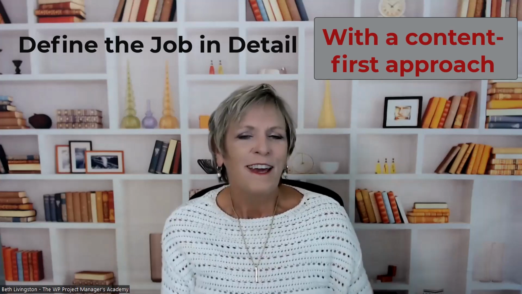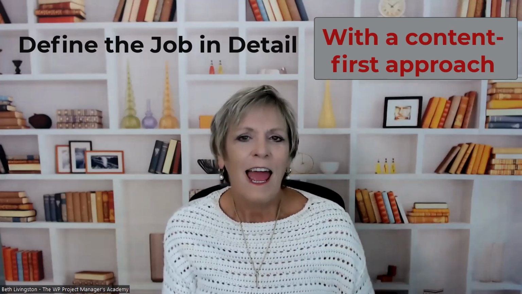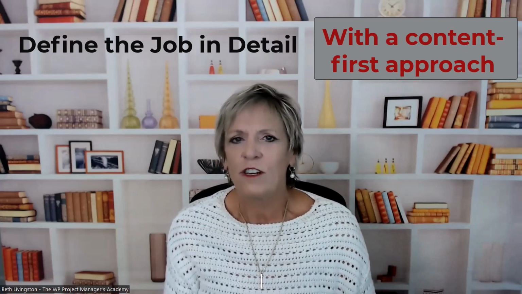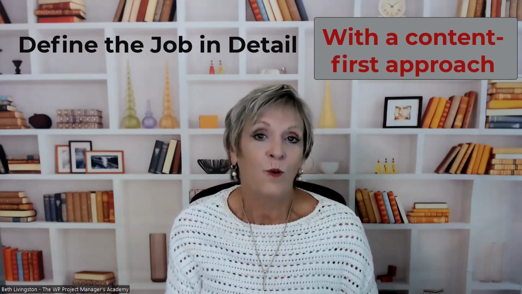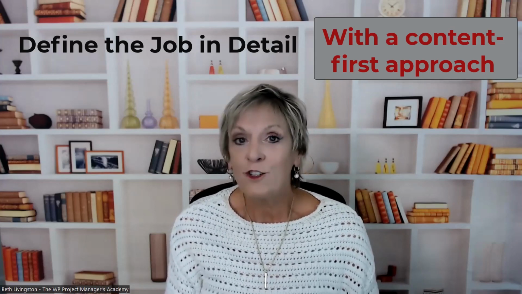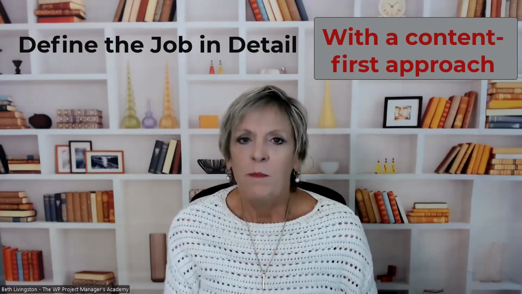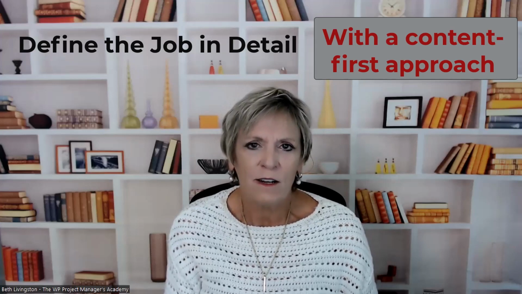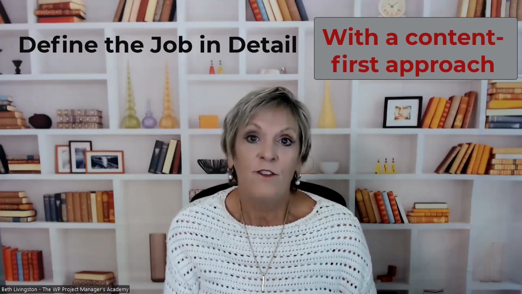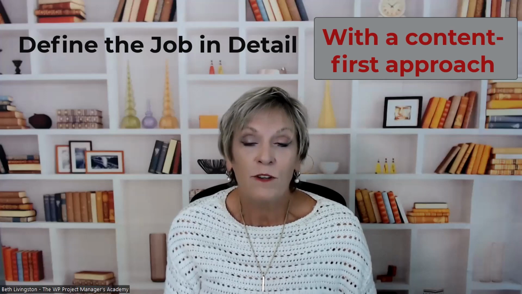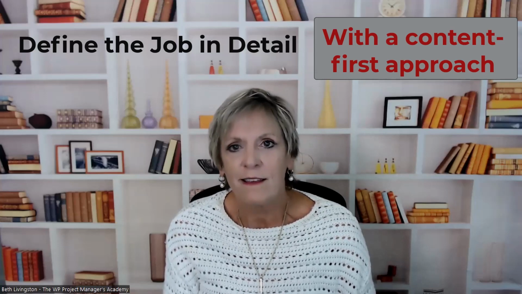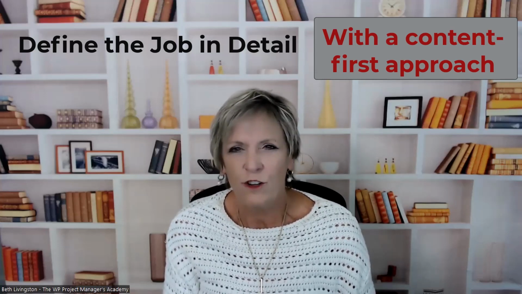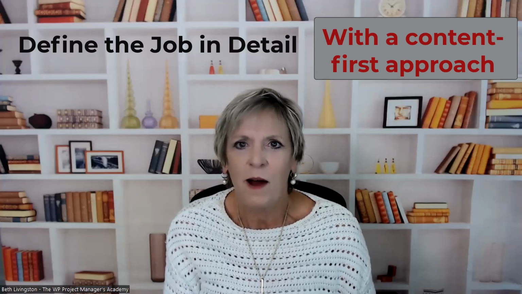Now, real quick, give me a show of hands. How many of you also think that you should define the job in detail in the solutions section of your proposal? If you raised your hand, think again, because if you put the minute details of your solution in the proposal, that just frees the client up to take that proposal to someone else, get it done for less money with exactly the same solution. So you don't want to do that. You want to keep that as high a level as possible.